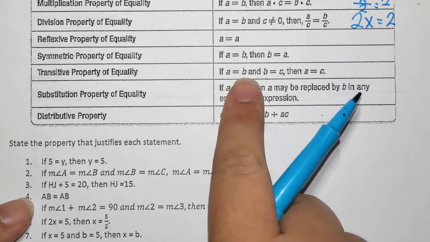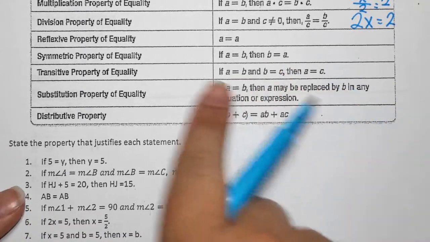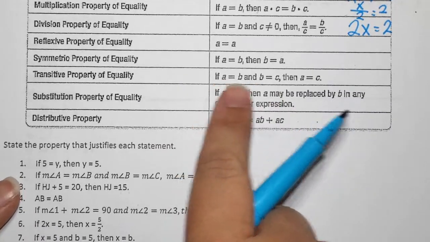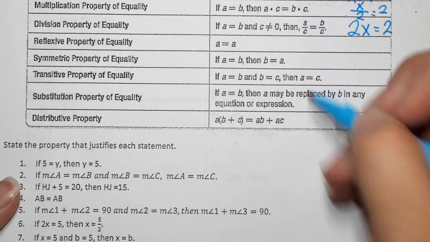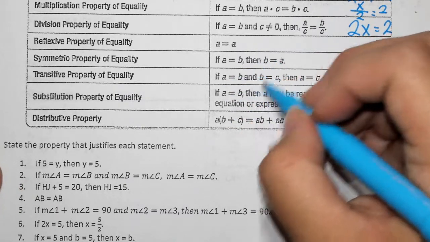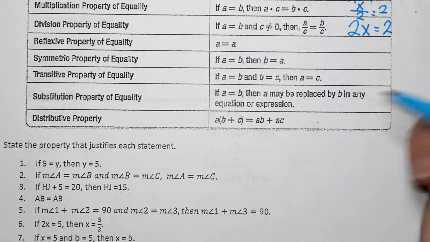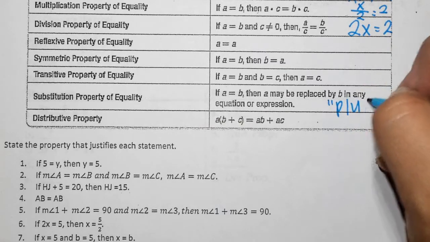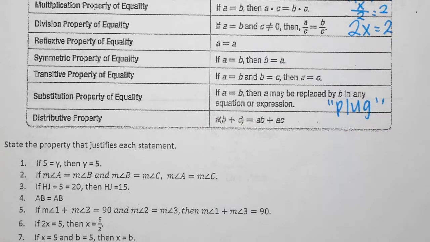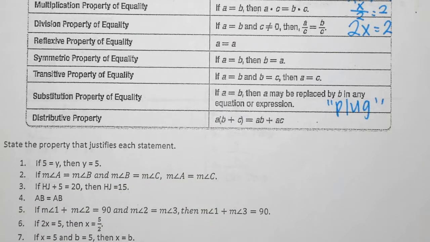Transitive is when, I call it, you cut out the middleman. Y'all learned these in Algebra 1 about this time last year. If A is equal to B and B is equal to C, then you can just cut out B and A is equal to C. So if they're both equal to the same thing, you can just set them equal to each other. Substitution. Plug it in, plug it in. So whenever you plug something in. And then what's the last one? Distributive. You use that all the time. It's whenever you're distributing something.